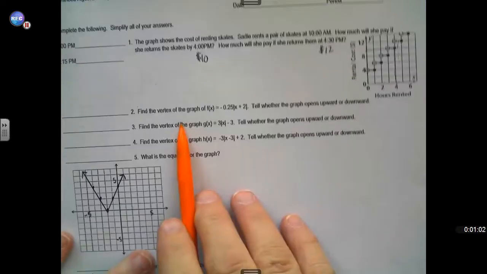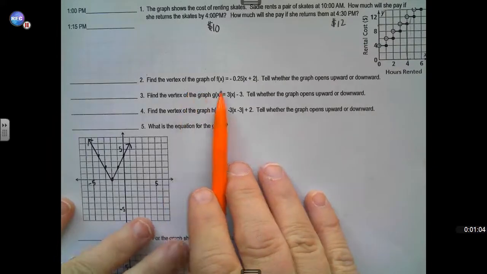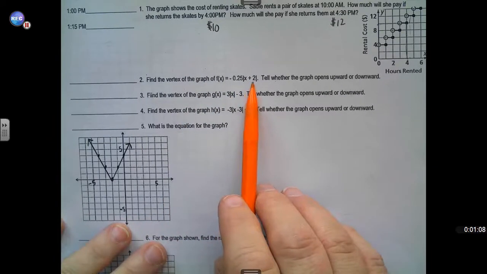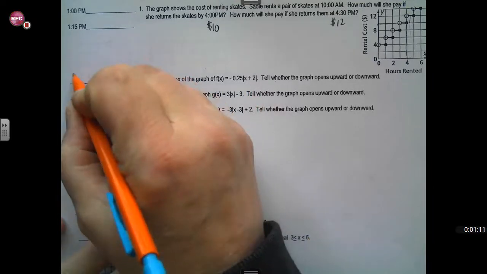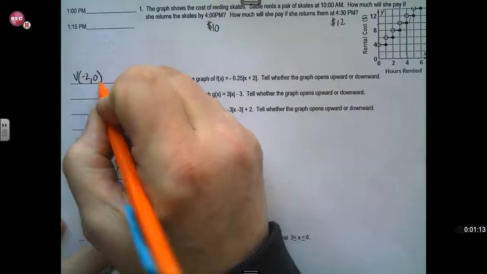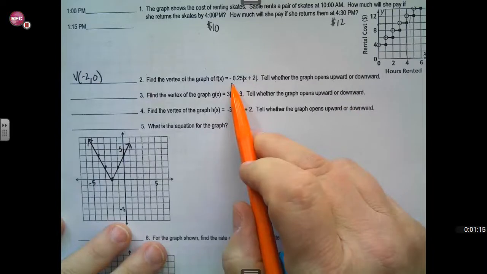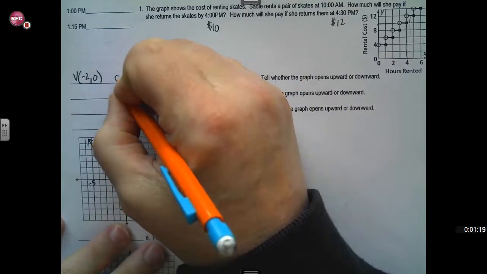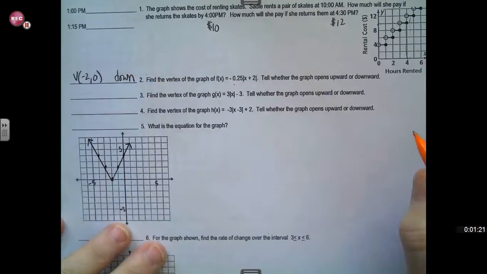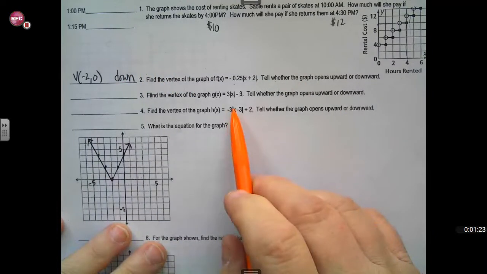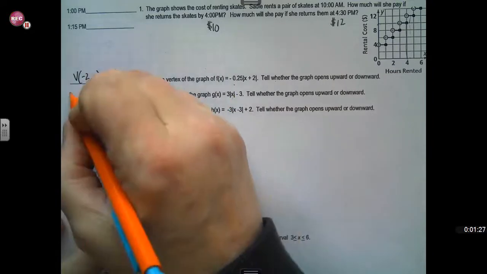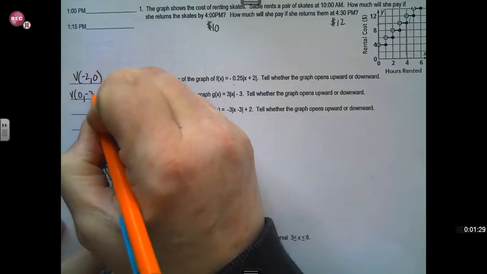Find the vertex of the graph of f of x. So the vertex would be -2, 0, because there's nothing out there with it. And the -0.25 is negative out front, obviously, so this opens down. The next one, since there's nothing in with the x, the vertex would be 0, -3.